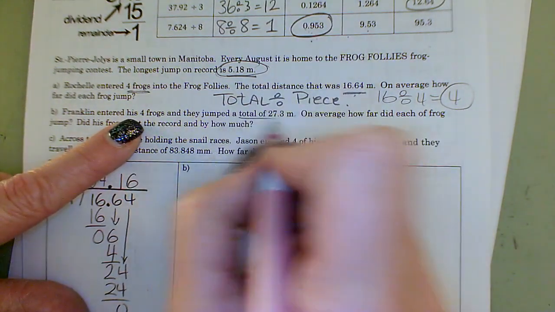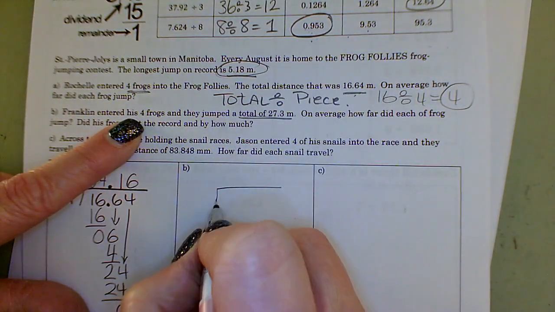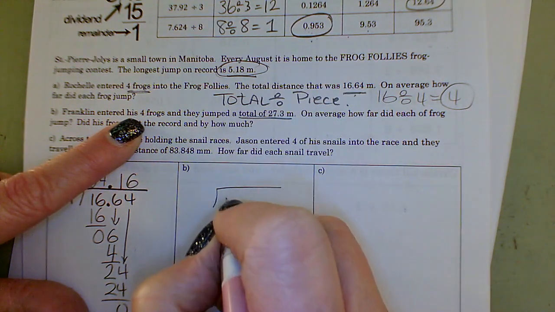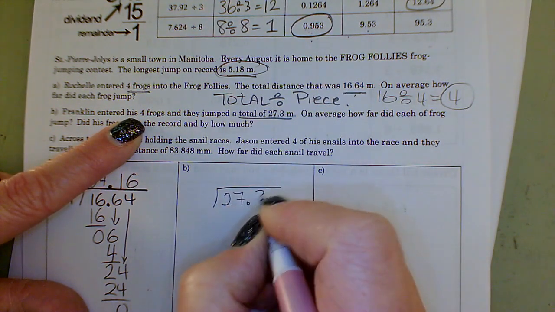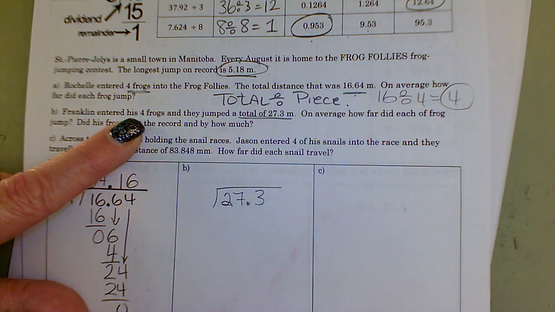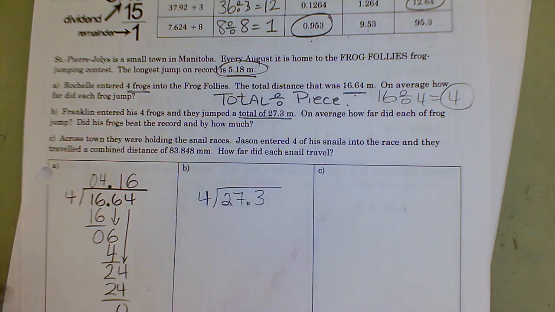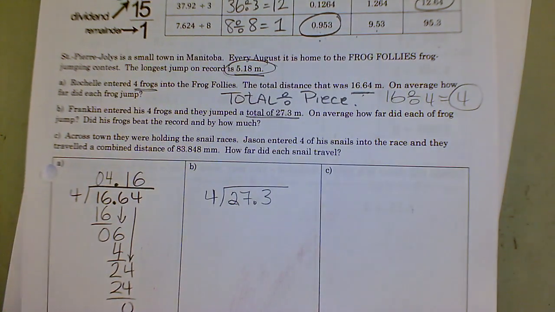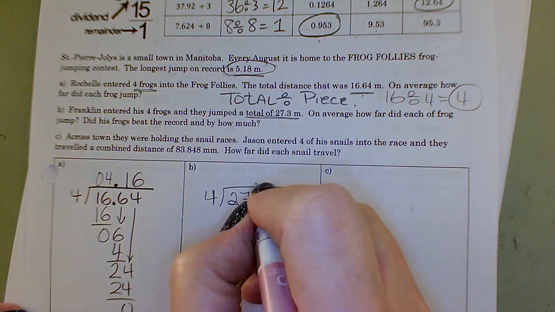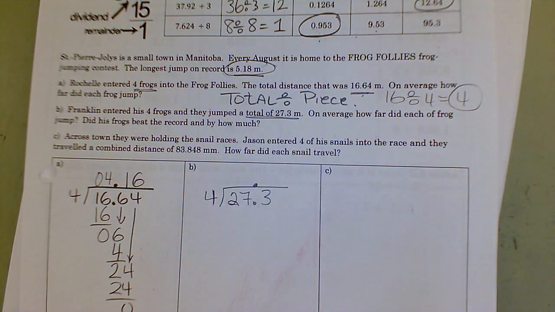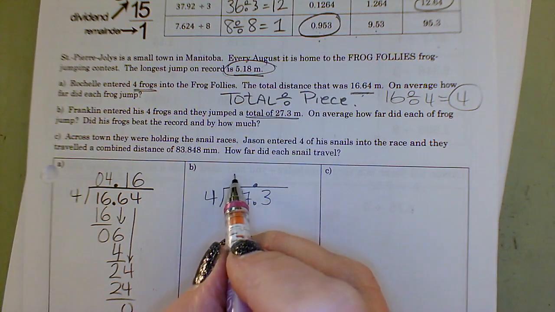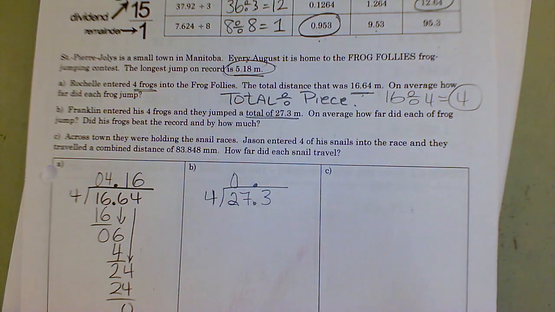So the total, again, a total is what goes inside of your division. 27.3. And again, we have 4 frogs on the outside. All right. So I have 27 going into it, so again, division, move my decimal place up. That's all I have to do. All right. Again, 4 did not go into 2, so I'm going to write a 0 in there just to keep my decimal place.